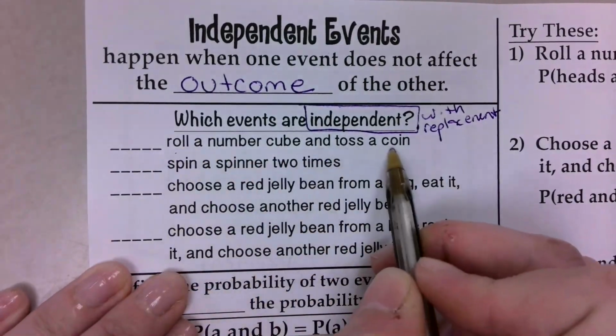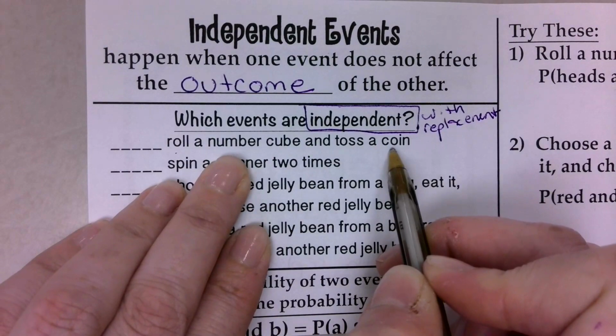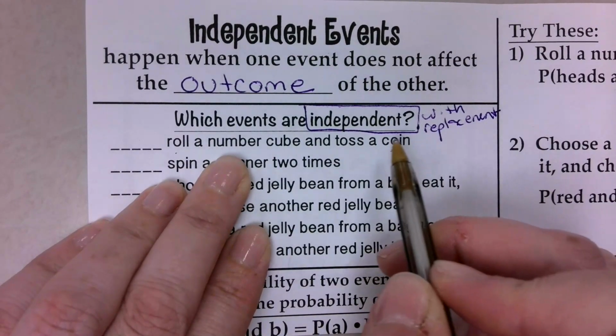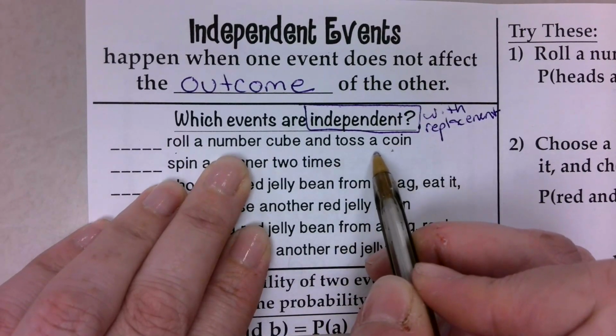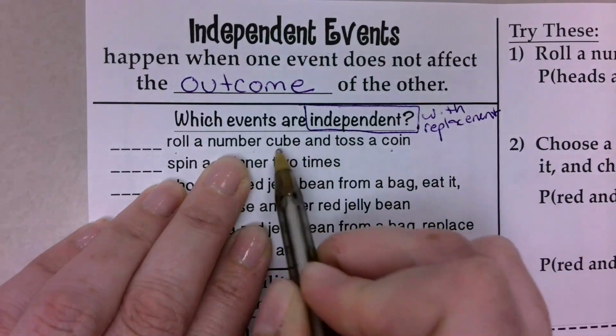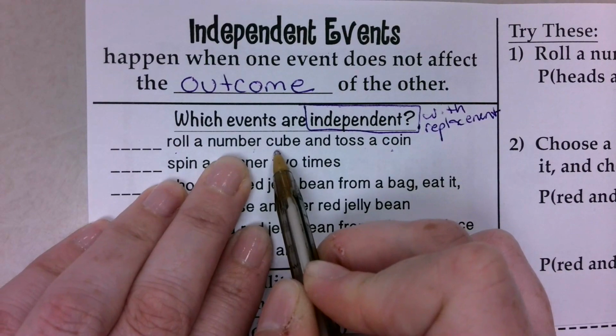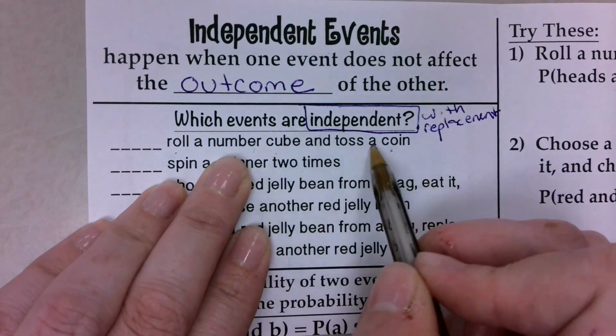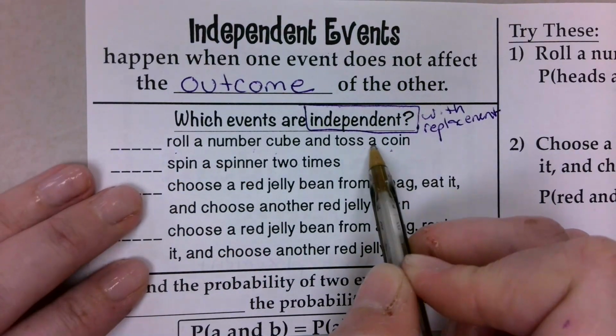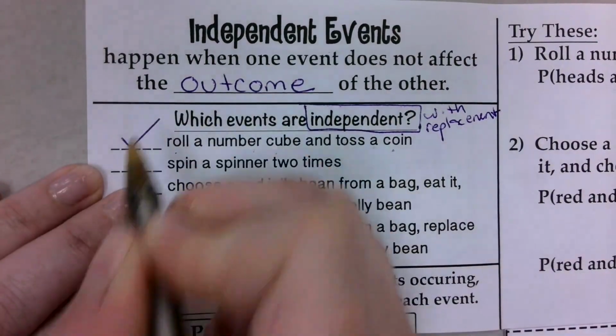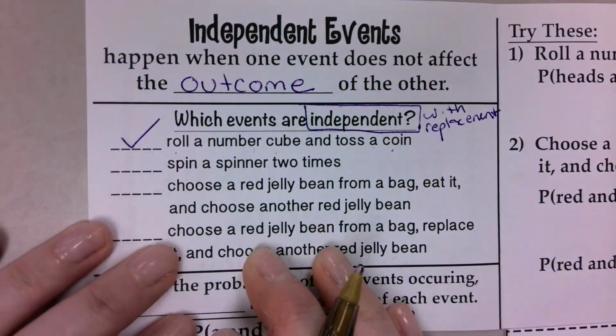Roll a number cube and toss a coin. Is there any way I can keep a number from a number cube? Is there any way I can keep a side of a coin? There's no way I can keep any one of these, which means they are being replaced. If I roll and get a 3, I could roll and get a 3 again. If I flip a coin and get a heads, I can flip a coin and get a heads again. So this one is indeed independent.